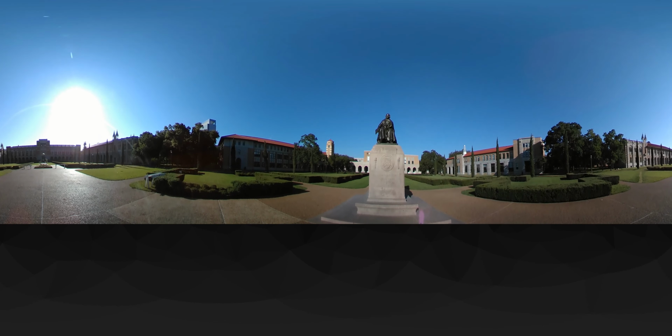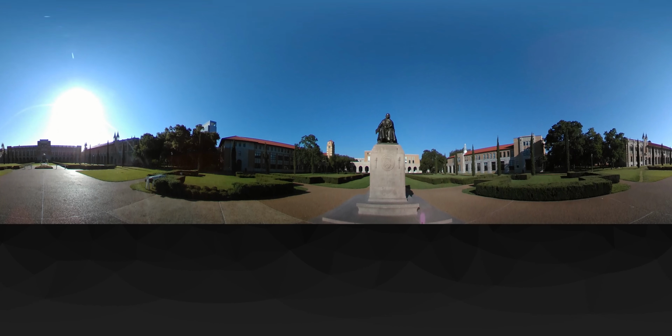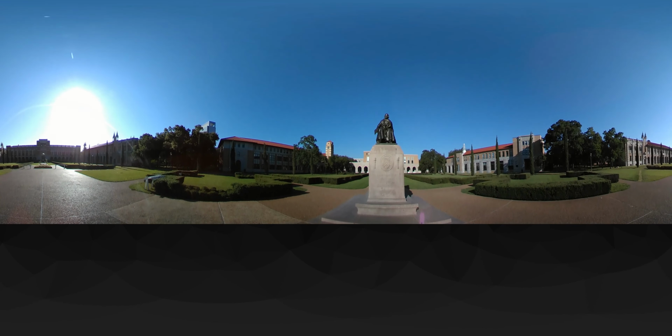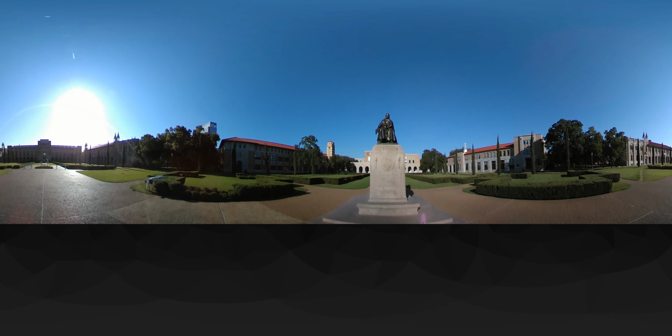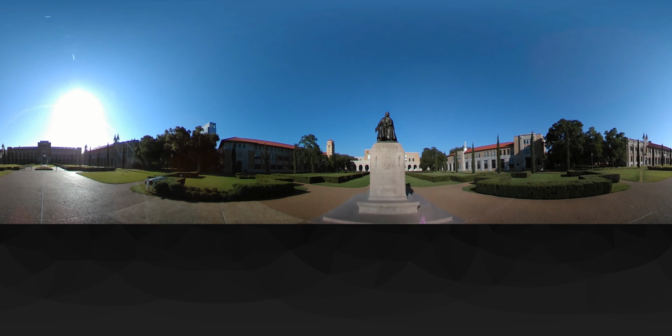The Brochstein Hall, which was the original physics building, Anderson Hall, which is the architecture building, Fondren Library, as well as the Humanities Building and Sewell Hall.